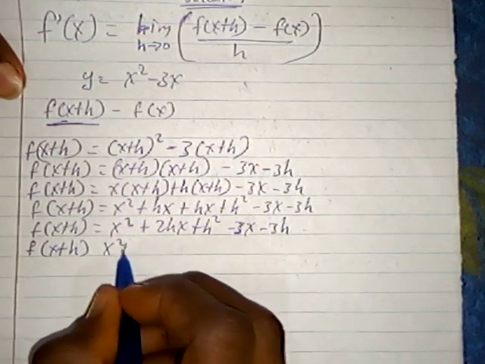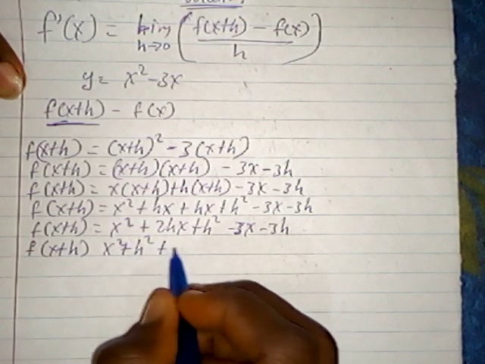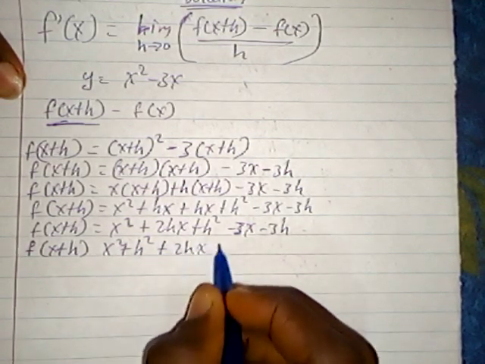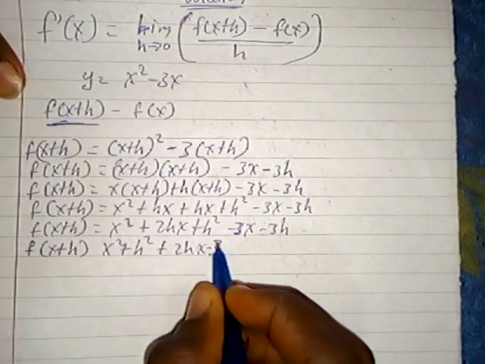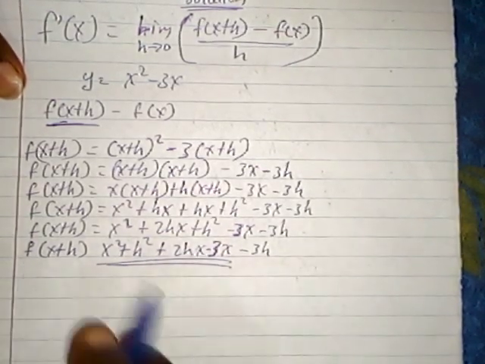Here again we see plus h square, right? We say again plus 2hx minus 3x minus 3h. So that's the value of f of x plus h.